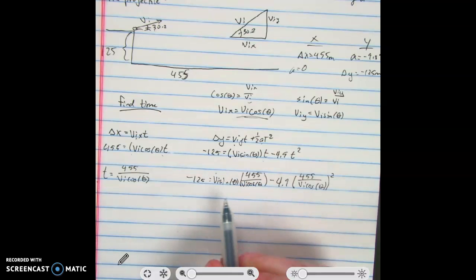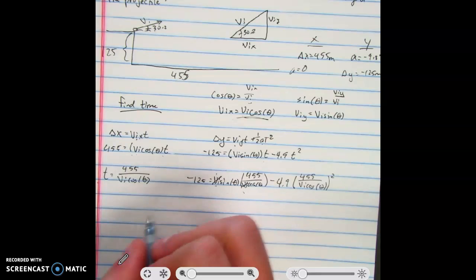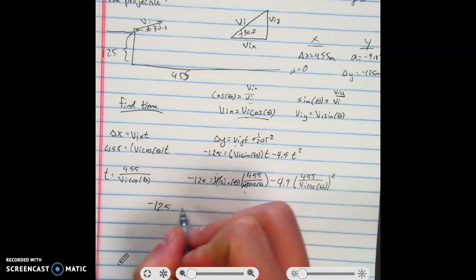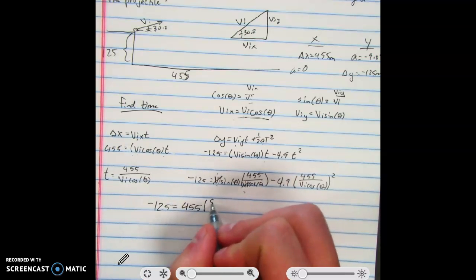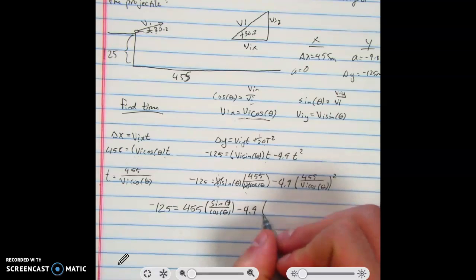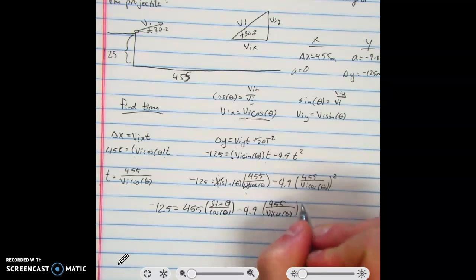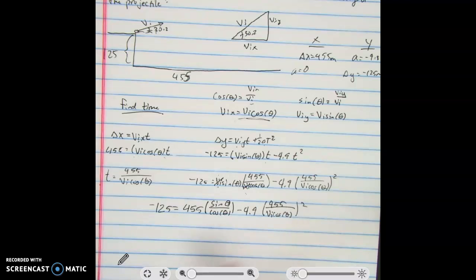Now, one thing we can do right away is cancel out this vi and this vi because they're on uneven levels. So we do that, and it gives me negative 125 is equal to 455 sine theta over cosine theta minus 4.9. If you know the trig function, sine over cosine, that's tangent. If you don't, that's totally fine. So now let's just plug and chug this stuff out.